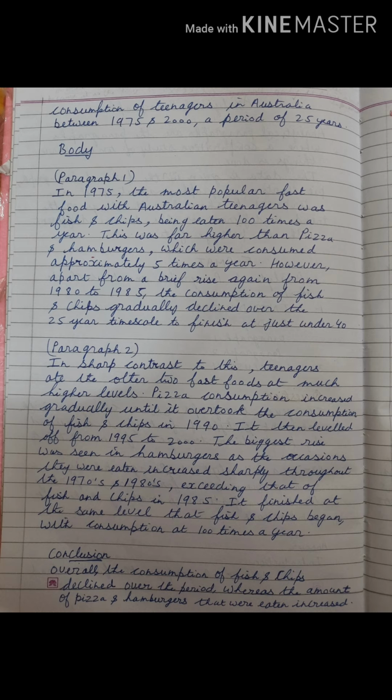The consumption of pizza and hamburger was increasing gradually with the passage of time. So both of them are following the same pattern. Whereas the consumption of fish and chips was declining with the passage of time. So it was following a different pattern. So this way you can divide your paragraph into 2 parts. Let's read the first paragraph.